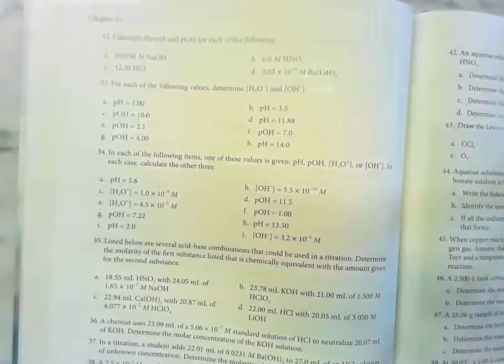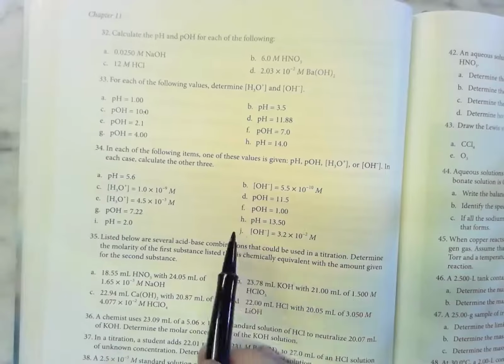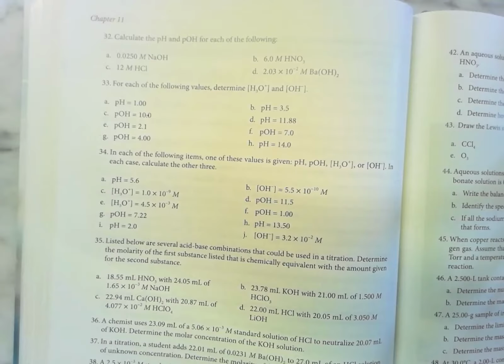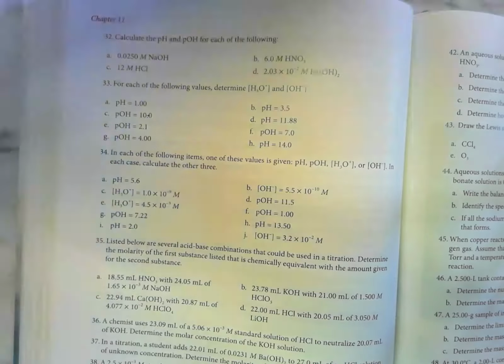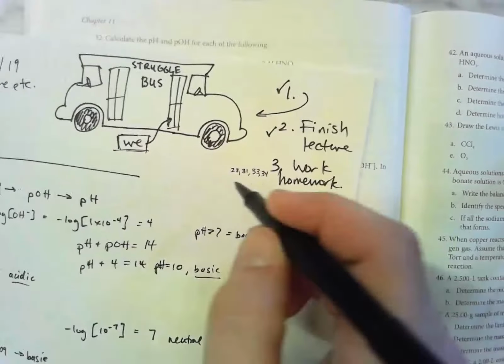You can go and check the rest of those. And then 34 just mixes them all up. And you guys can work through those in class if you've got time. Okay, so those are the basic sorts of problem solving that we're going to do. You're going to need to do anything that was covered on your homework. All right, so now we're out of that.